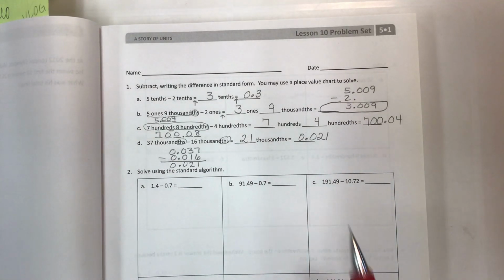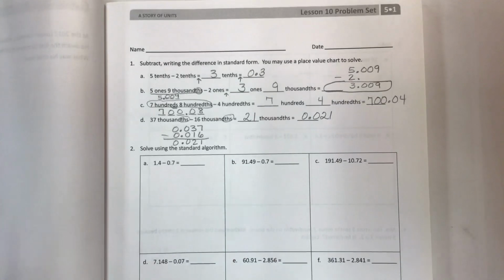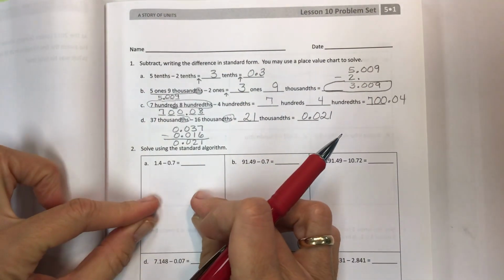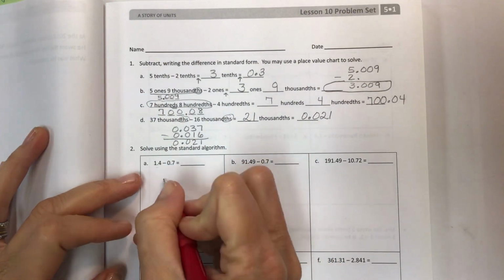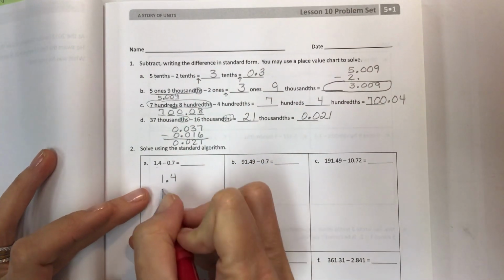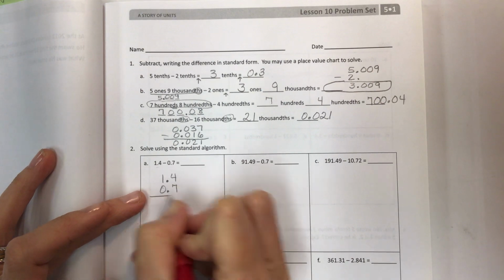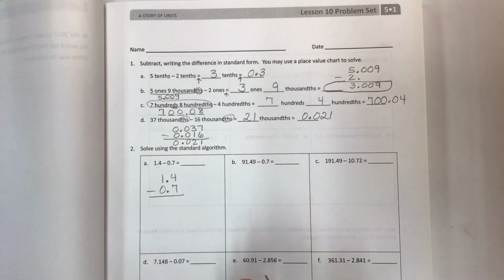So 0.021, or 21 thousandths. Now, let's use the standard algorithm. For these, you do have to rewrite it. This is not the standard algorithm; the standard algorithm is vertical. So write your 1.4 minus 0.7. And notice that on the very first one, we have to use our regrouping strategy.